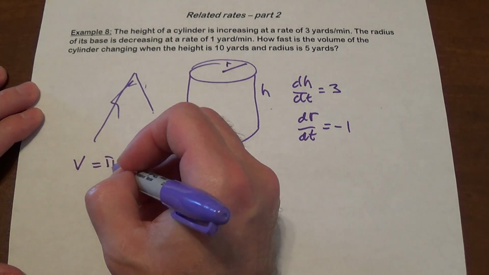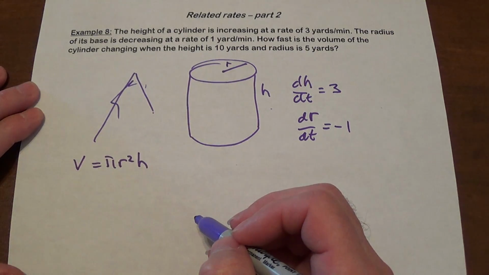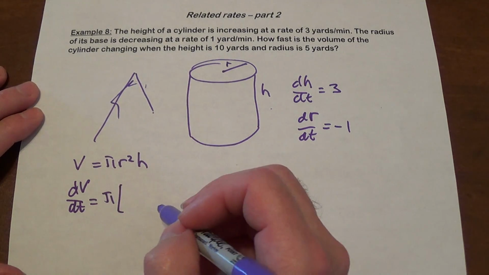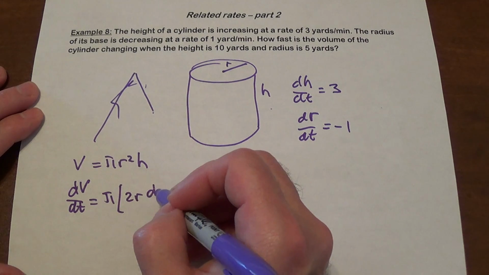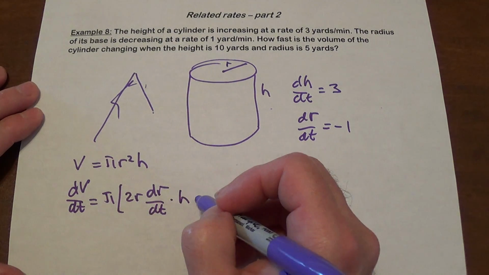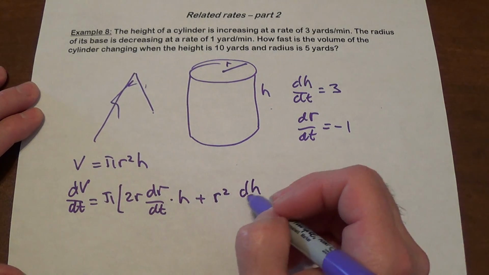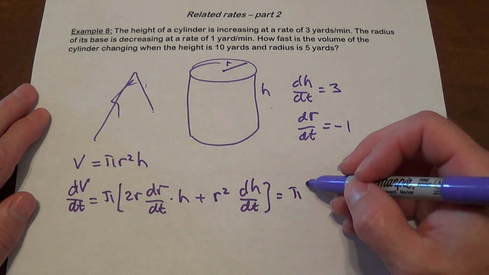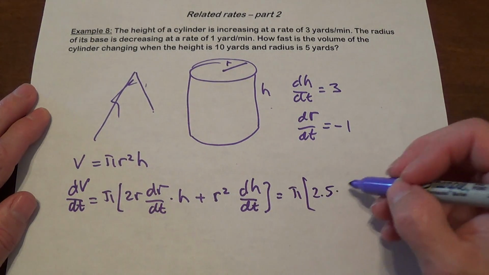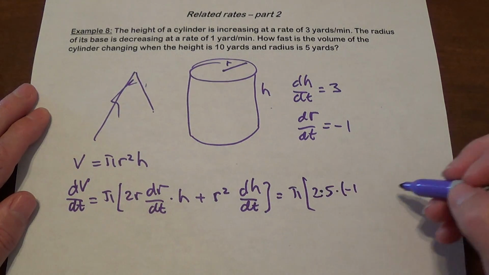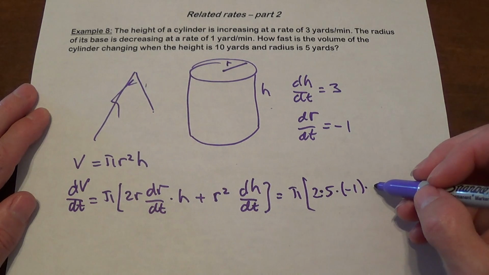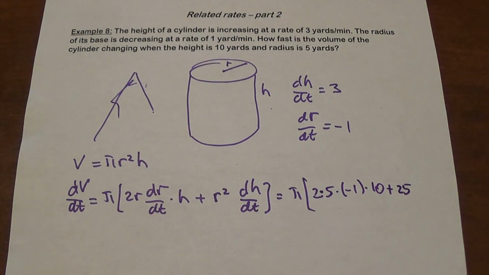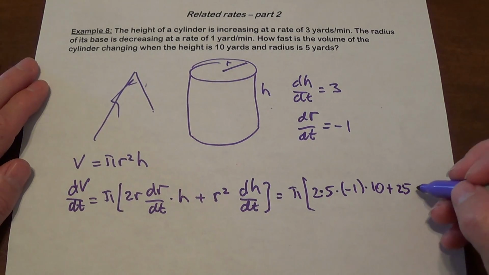So the volume of a cylinder is pi r squared h. We're going to use the product rule. We need to differentiate this. So dV over dt equals, I'm going to take pi outside parentheses so it doesn't get in the way. So derivative of r squared, 2r dr over dt times h plus r squared times the derivative of h, dh over dt. Okay, and we can substitute the values now because we have everything. So 2 times r, the radius is 5, times dr over dt, which is -1, times h, which is 10, plus radius squared, that's 25, right? And dh over dt is 3.